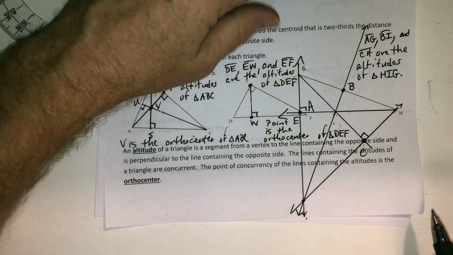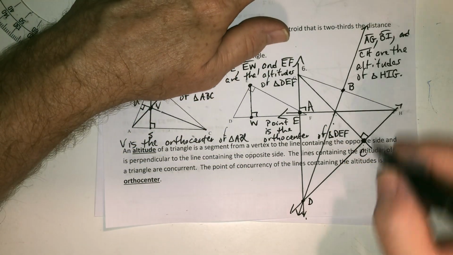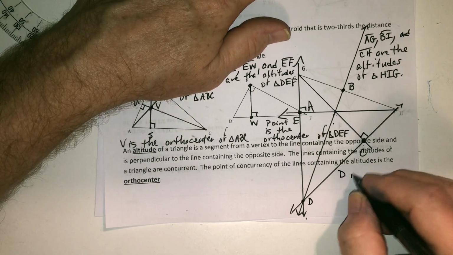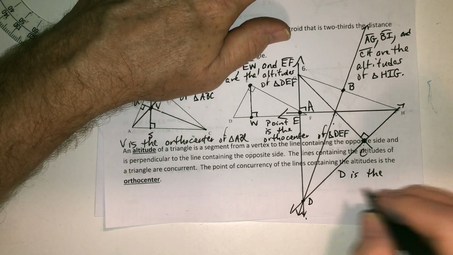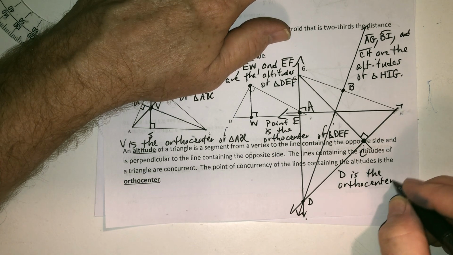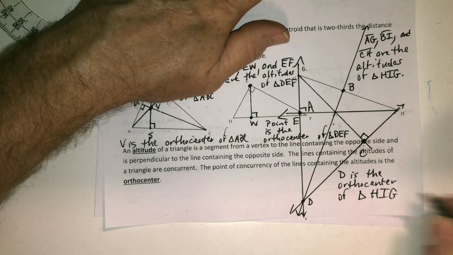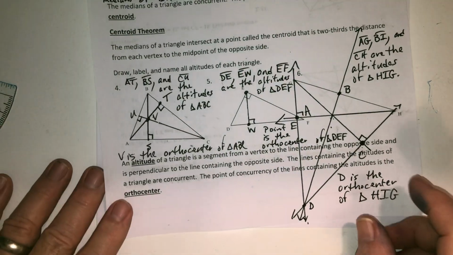All right. You can also say that point, let's name this point D down here, point D is the orthocenter of triangle HIG. All right, let's turn the page.